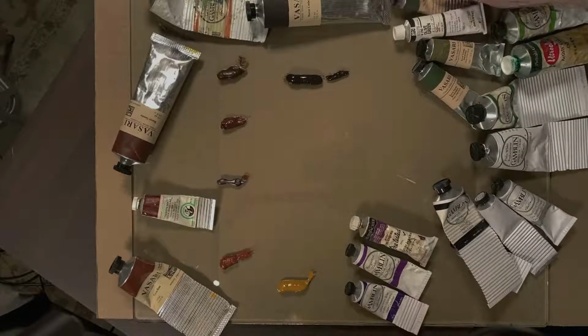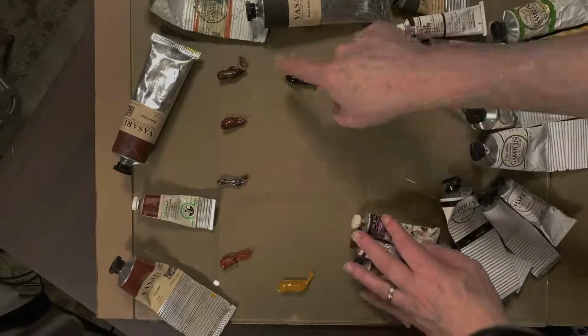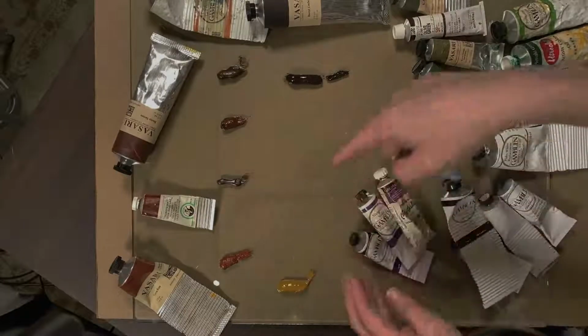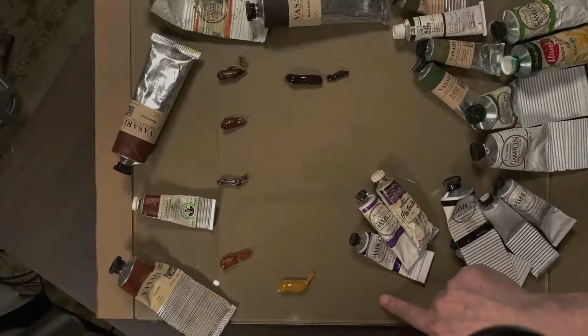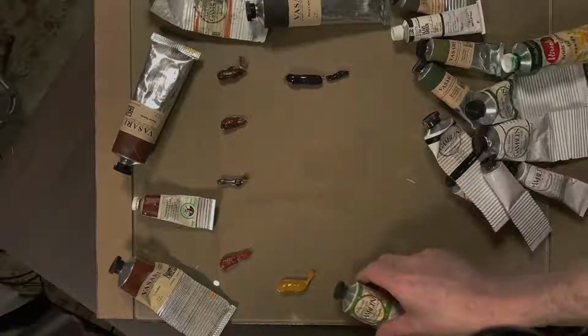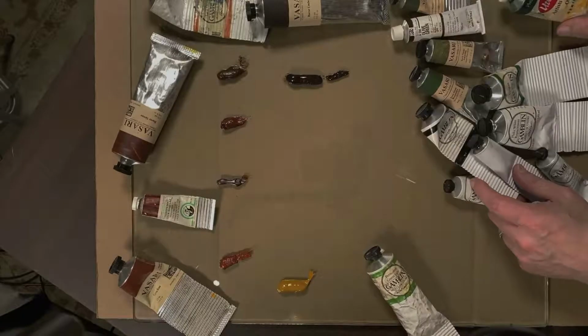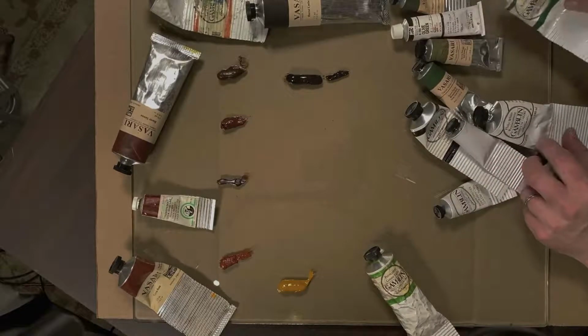Thank you, Susan. All right, so as we come across through the yellow, so we kind of got reds up through the oranges, through the yellows. What do we hit when we go through yellow? We hit green, right? What do we got? A yellow green. That's going to be our most yellow green right there. Phthalo and Viridian are both really cool.